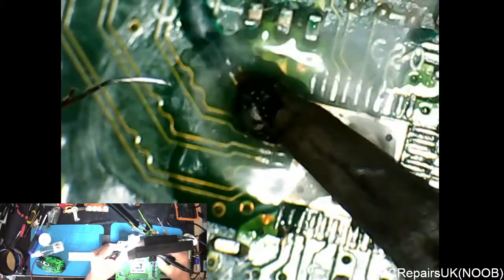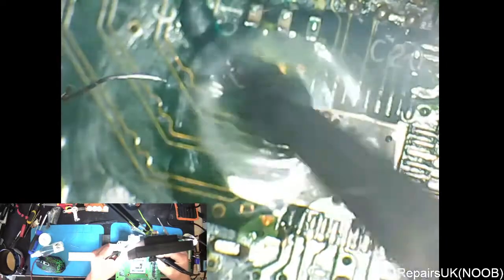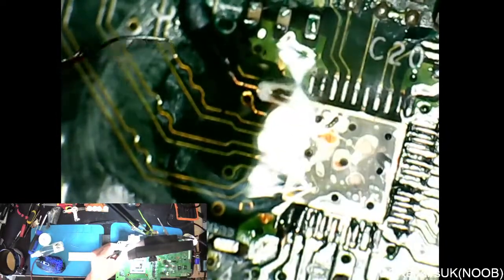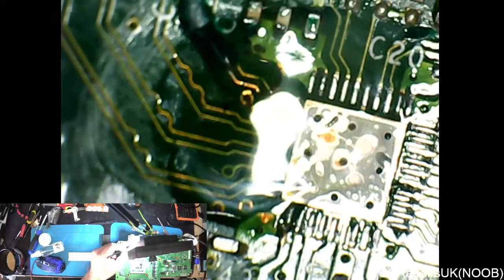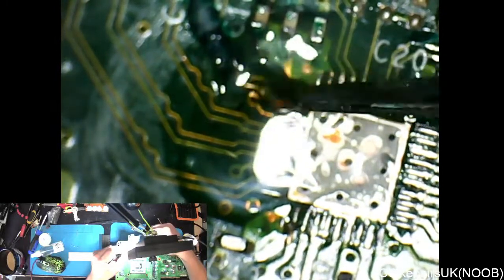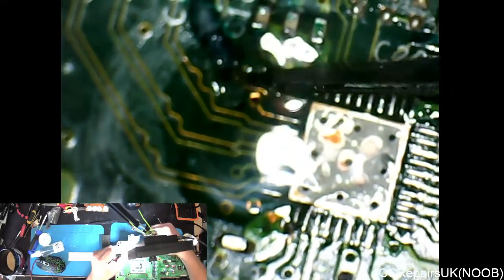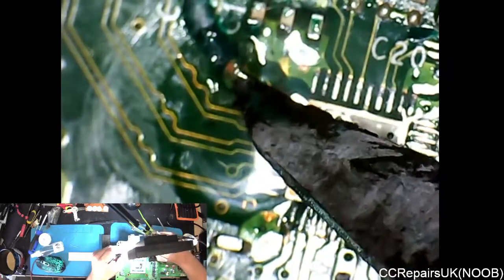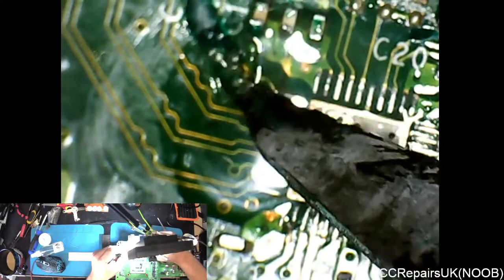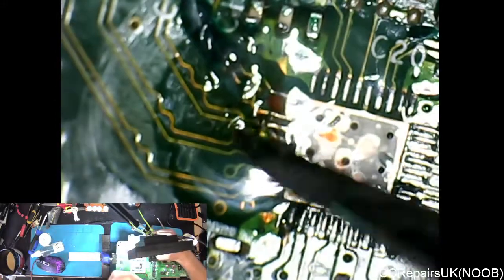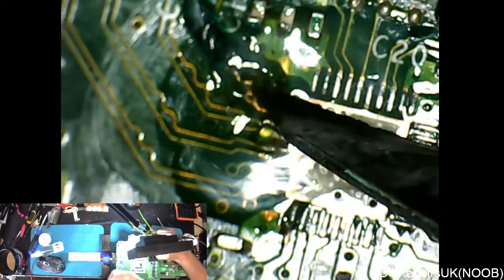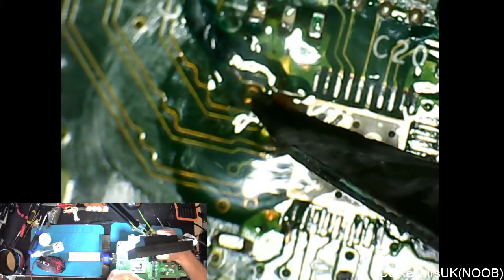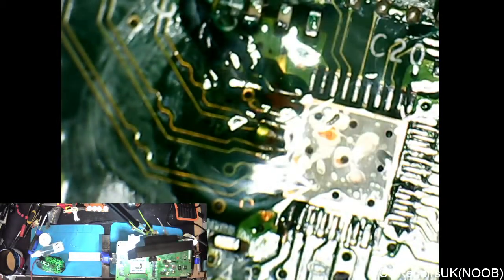I don't know if I've actually exposed enough of that trace to get this to... No. I don't think I have. See a bloody thing.